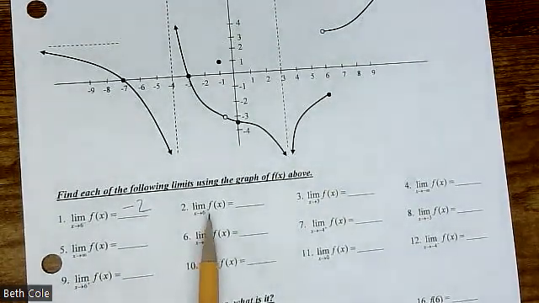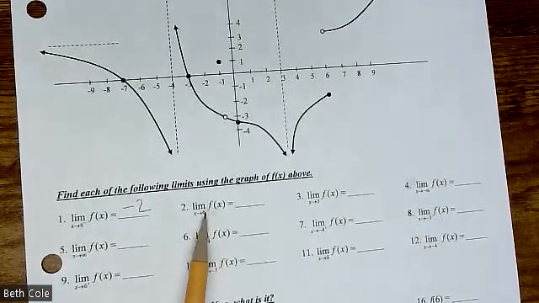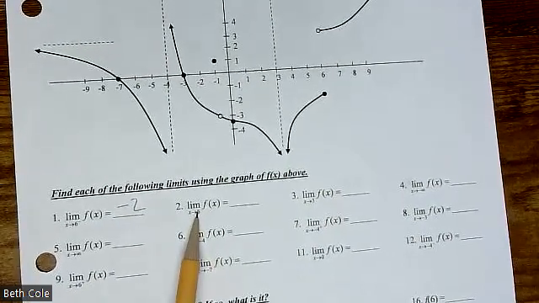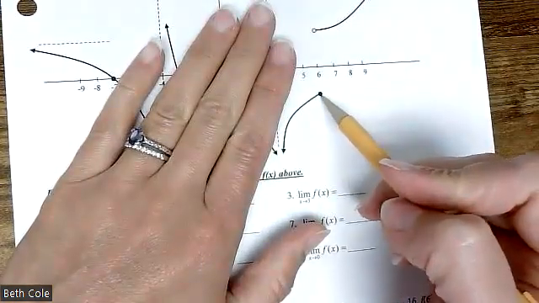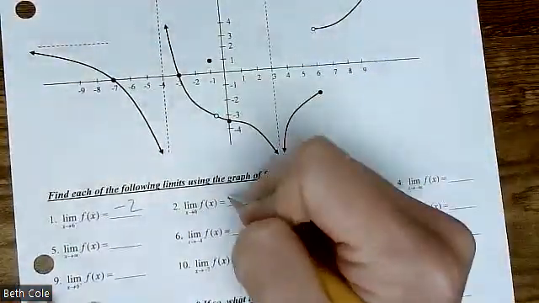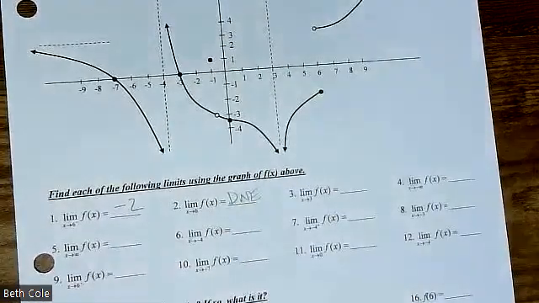And then this one is 6 overall. It's not sided. So what did you think for that one? Yeah, because from the left, it's down here, and from the right, it's up here. So overall would be does not exist. Cool.